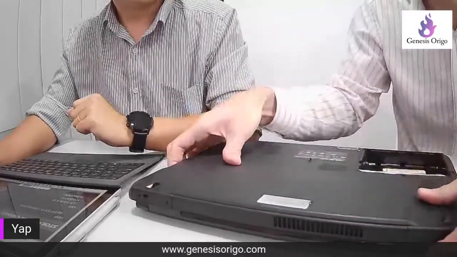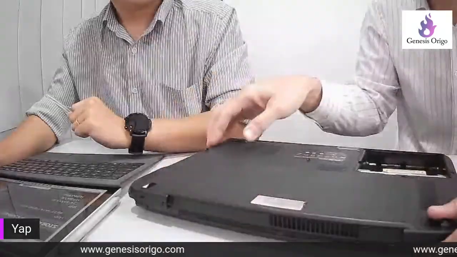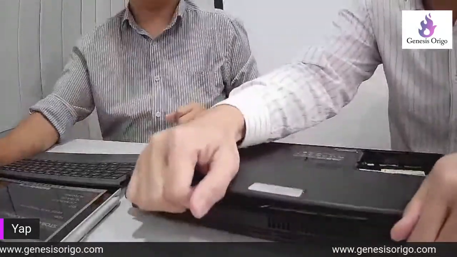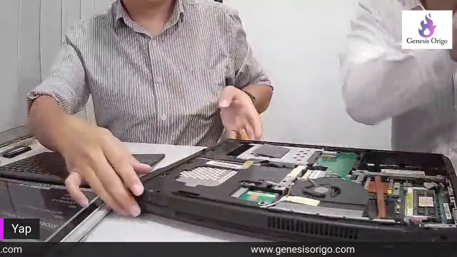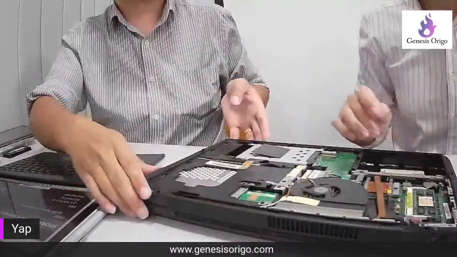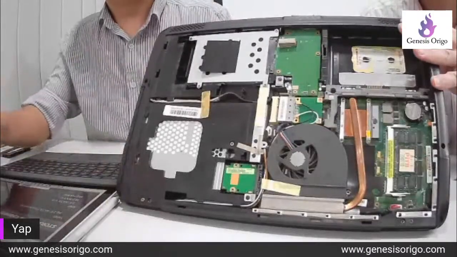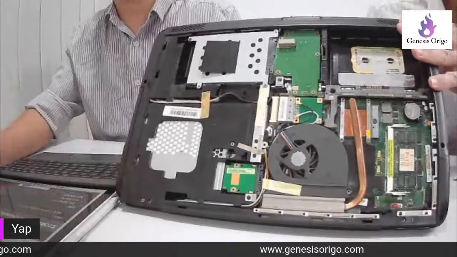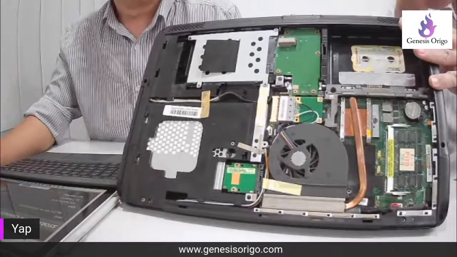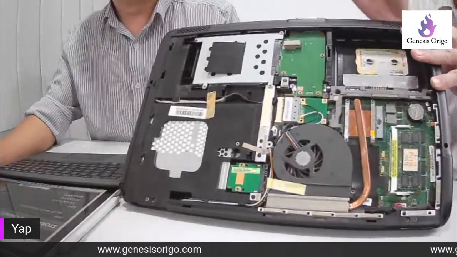Okay, let's uncover it. I've been opening this laptop many times, changing the processor, changing the RAM, changing the hard disk and this, that. Okay, so you are looking at this now. Let me tell you, don't try this at home. Okay, don't try this at home, because they have a lot of tiny wires.